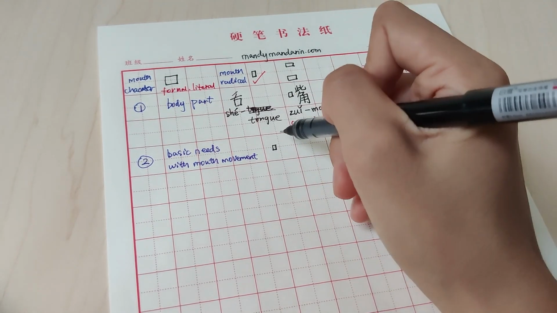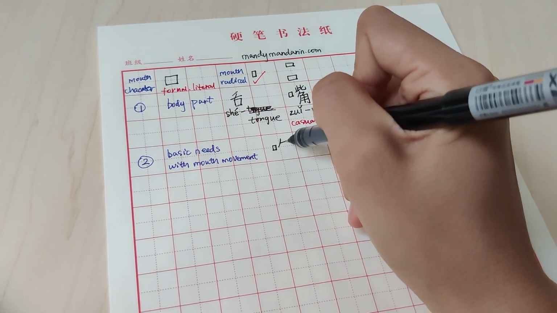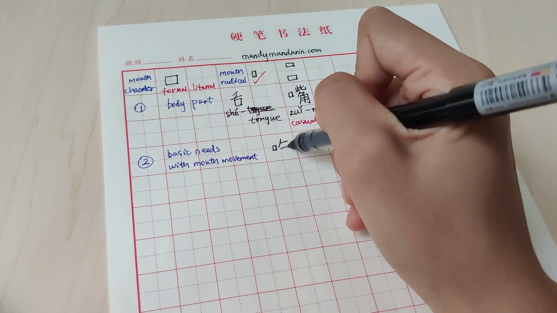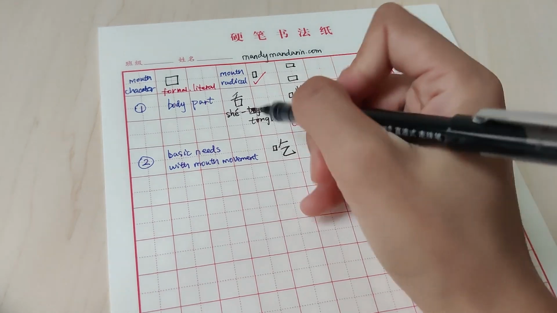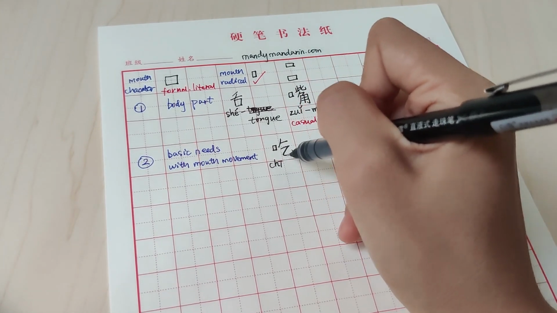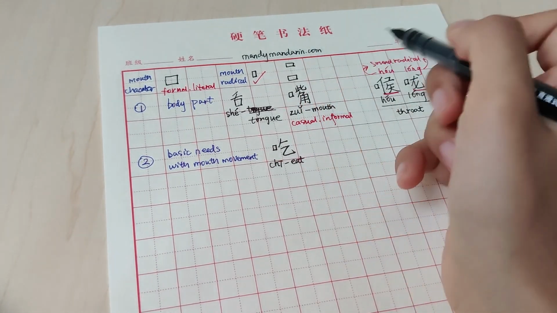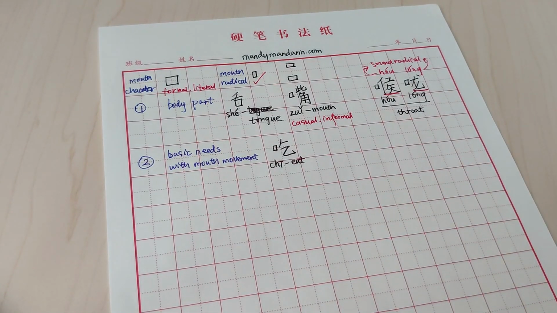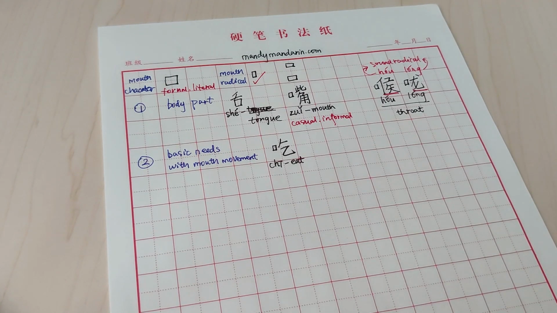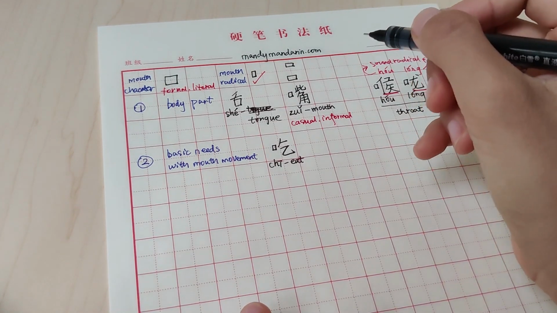Mouth radical, pretending here is someone's head and he opened his mouth wide. 吃, eat, right? We've practiced it before in the food words. And the second word is 喝, drink.